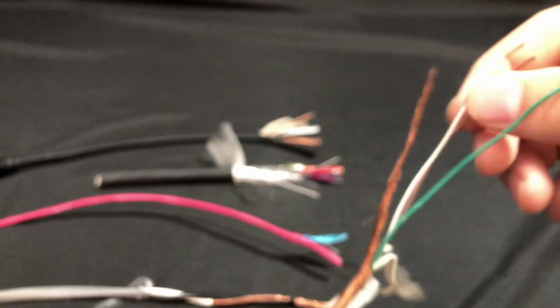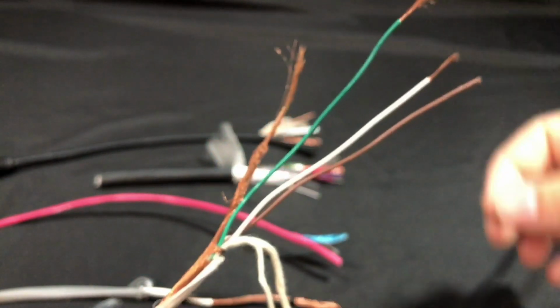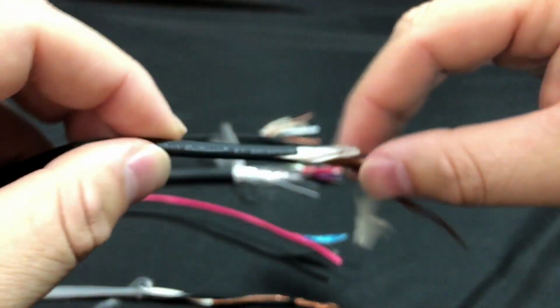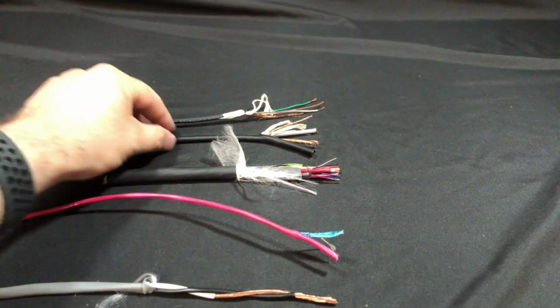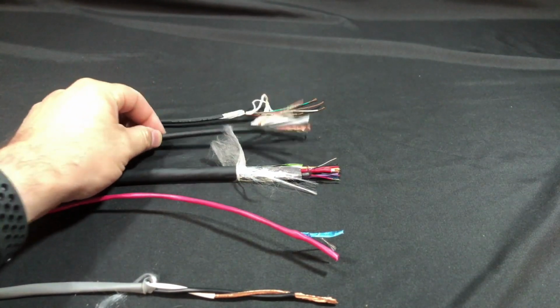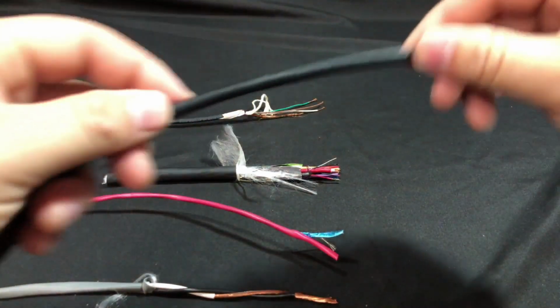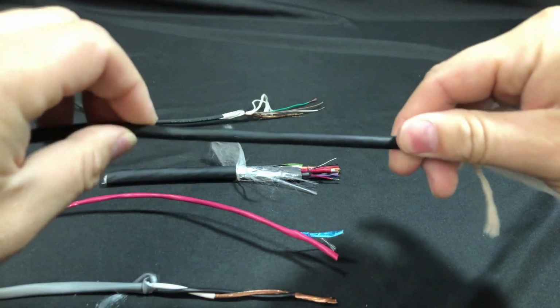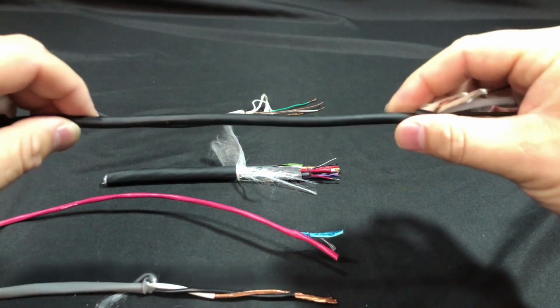Now, the absolute best shielding would be to have braided shielding around each conductor, foil shielding around each conductor, and then they would be very, very well insulated from radio frequency and electromagnetic interference. However, when you do that, you're going to end up with a really, really thick cable, and it's not going to be very flexible like this microphone cable is, and its durability is going to go down considerably.